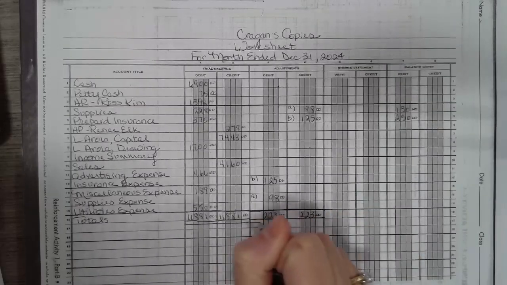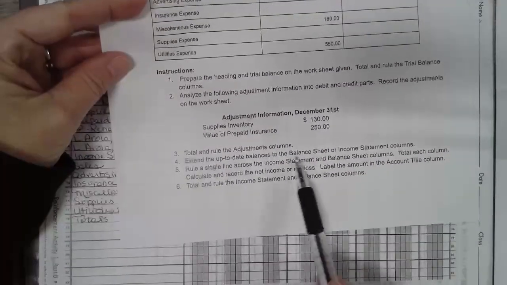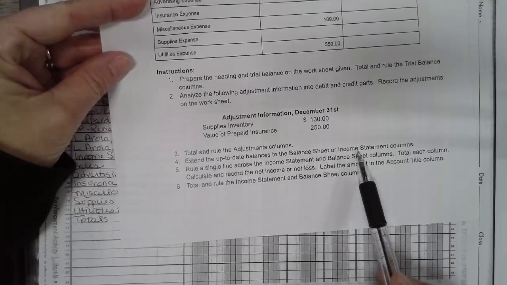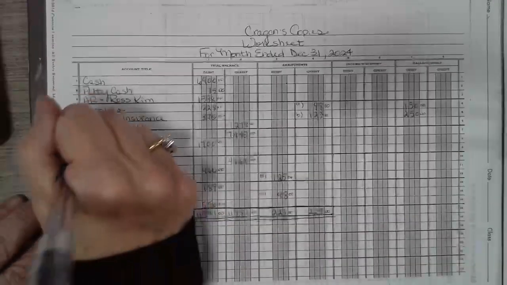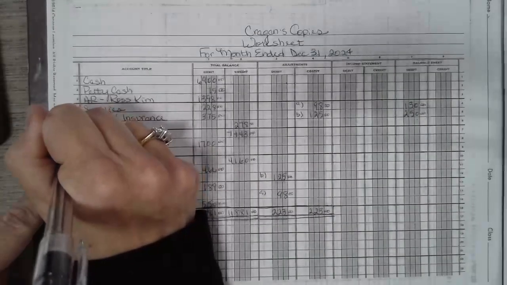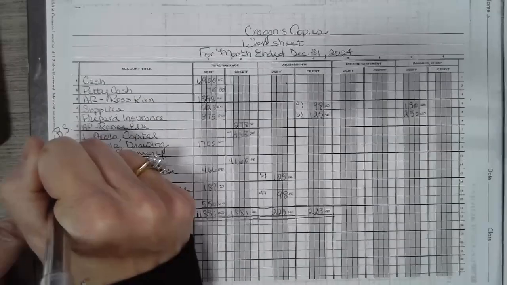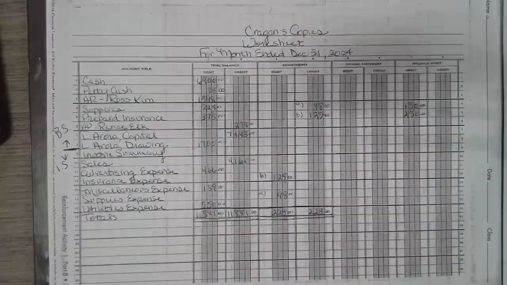So we double rule. So our next set of instructions say to extend the up-to-date balances to the balance sheet or income statement columns. So we'll go ahead and do that. Remember, we draw a little line right above income summary. Everything above it goes on the balance sheet. Everything below the line is on the income statement.